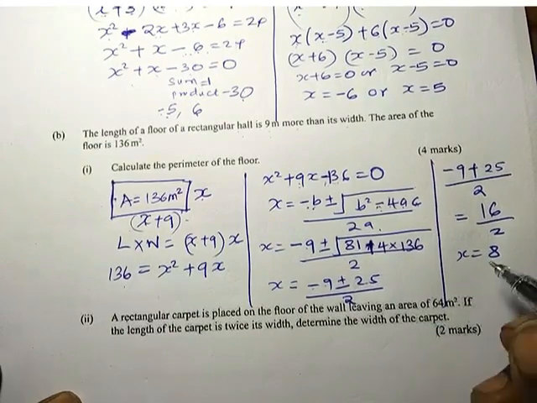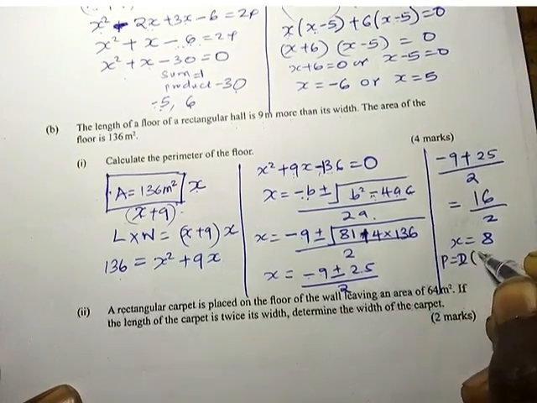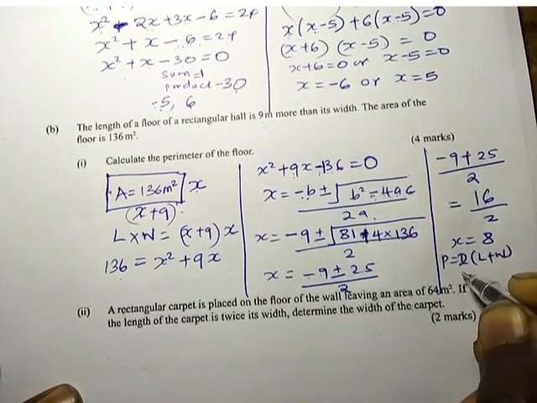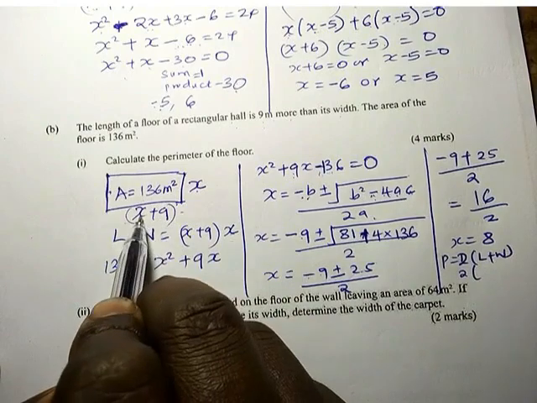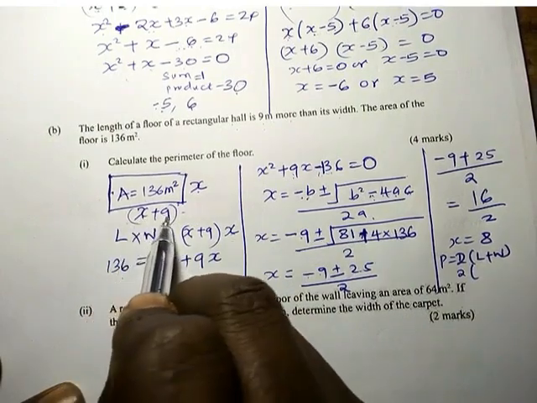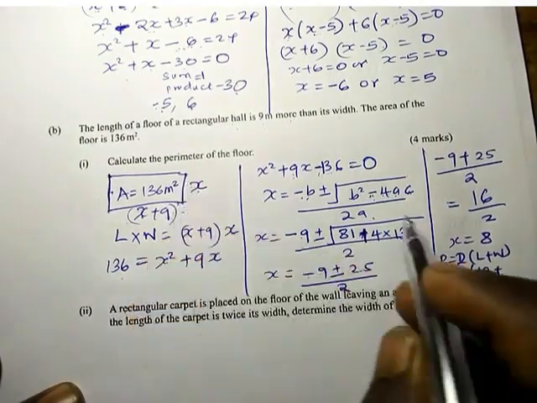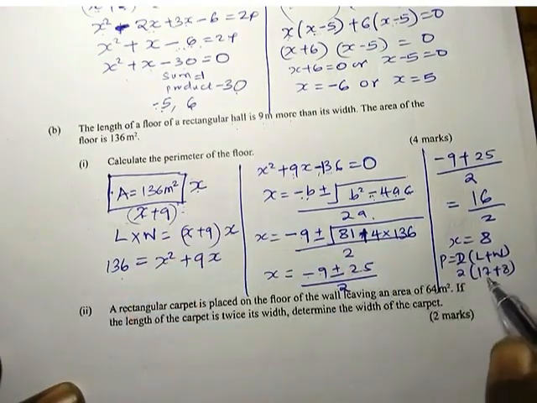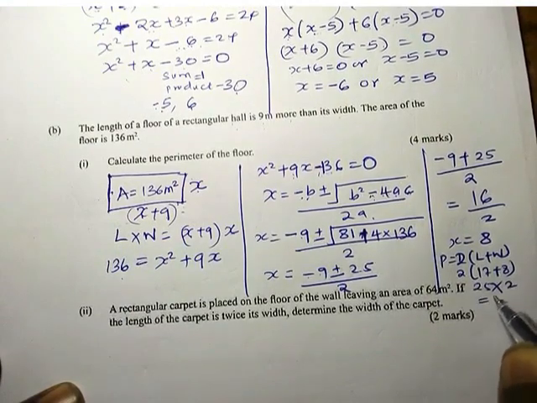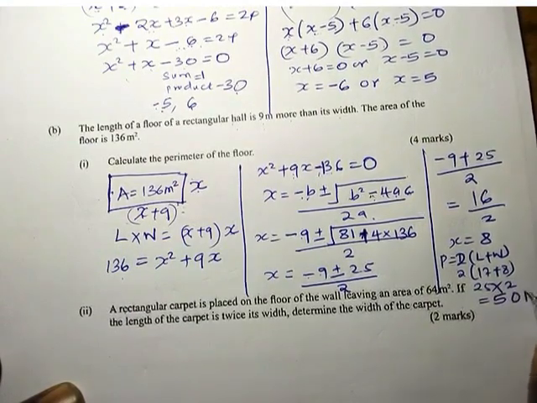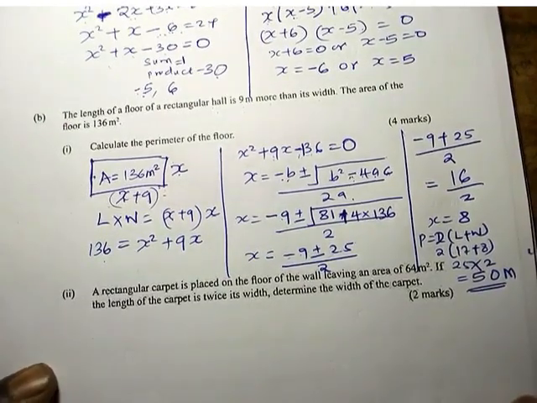Pale tumeambiwa perimeter, but tunajua perimeter equal to 2 into length plus width, which is 2 into, our length now is 17, because 8 plus 9 is 17, plus 8. This one is 25 times 2, and the answer is 50 meters. So the perimeter is 50 meters.